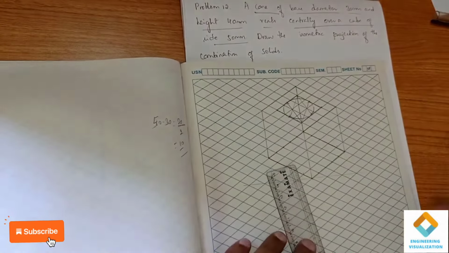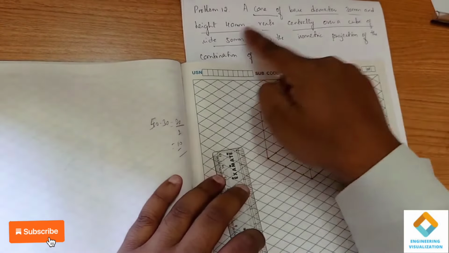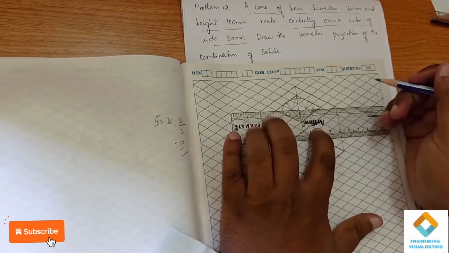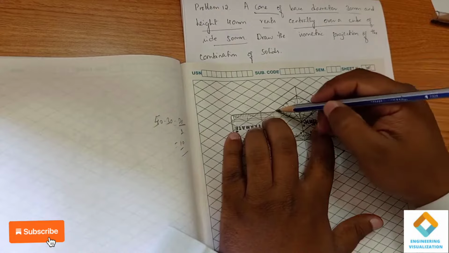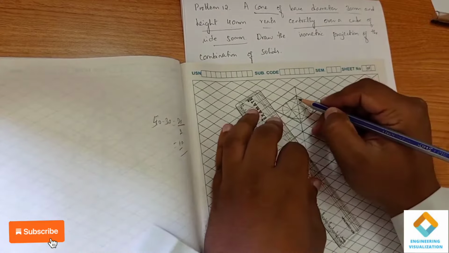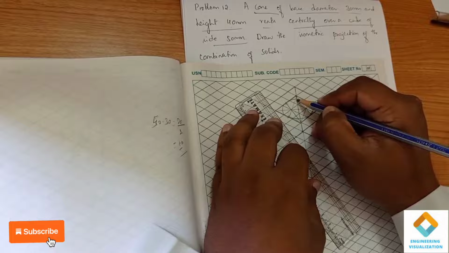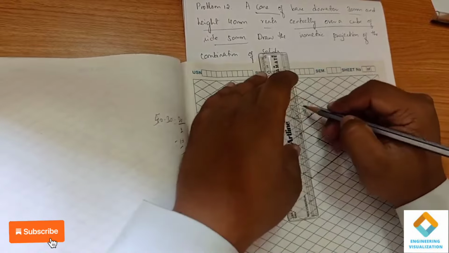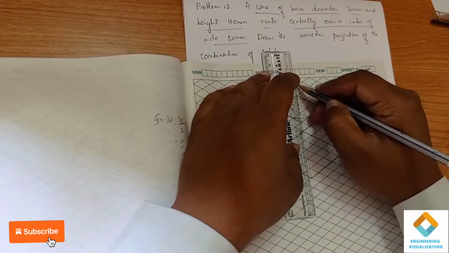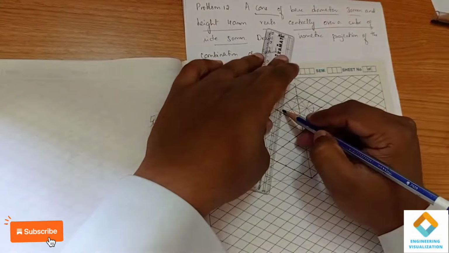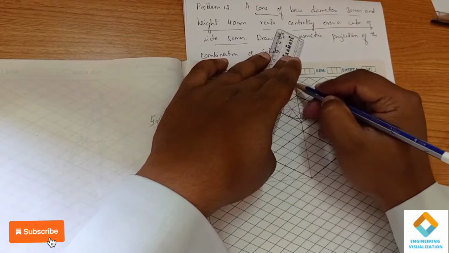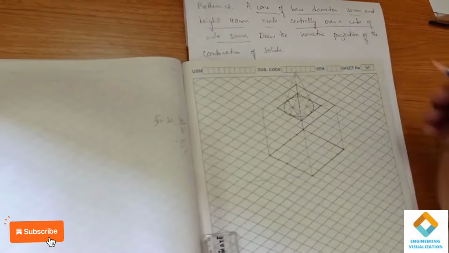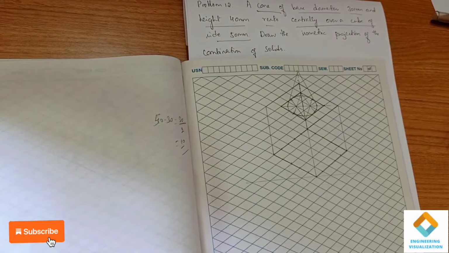We construct a cone. So cone of height 40 here, axis from exactly the center point. So axis height 40 here. Connect tangentially here. Okay, so this completes the problem.